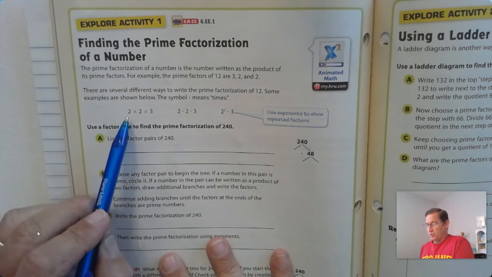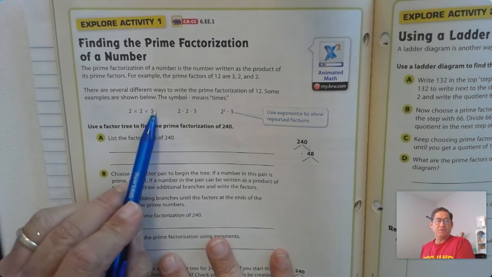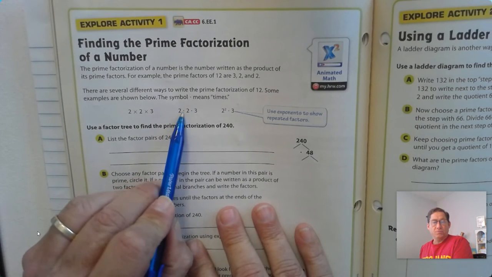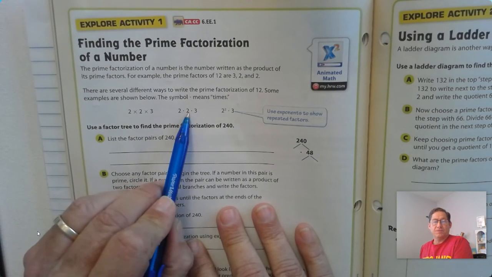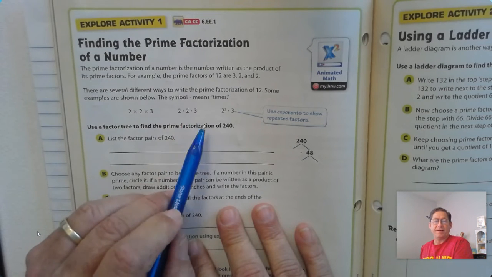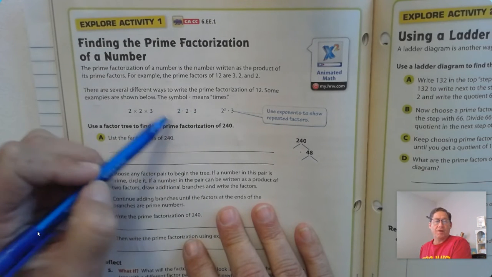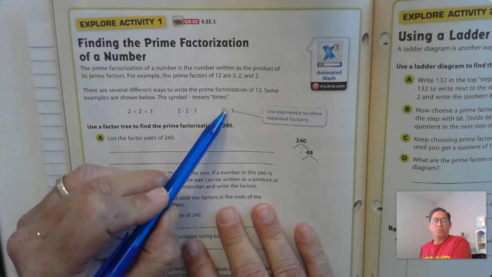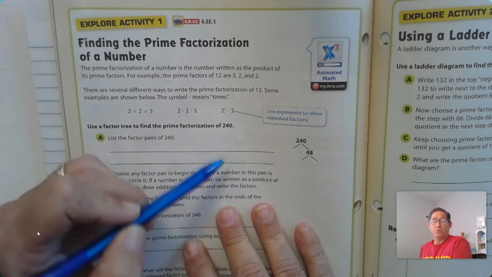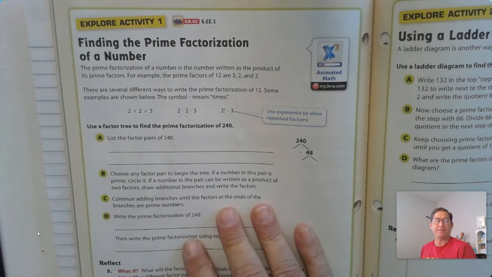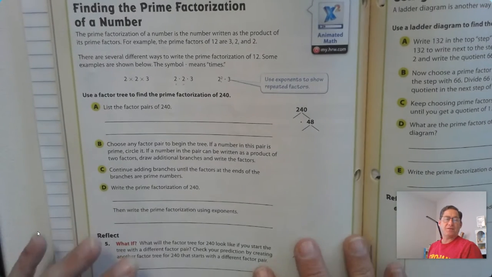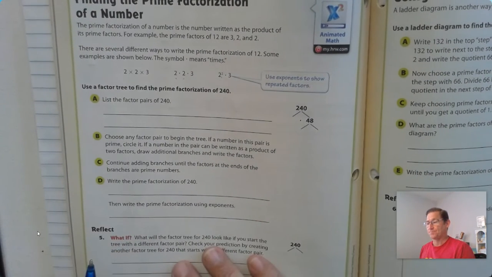We can show it as 2 times 2 times 3. We could say 2, with the dot symbol, times 2, times 3. Or we can use what we learned about exponents and say, I have 2 sets of 2's, so 2 squared, or 2 raised to the second power, times 3. Now A, let's list the factor pairs of 240.